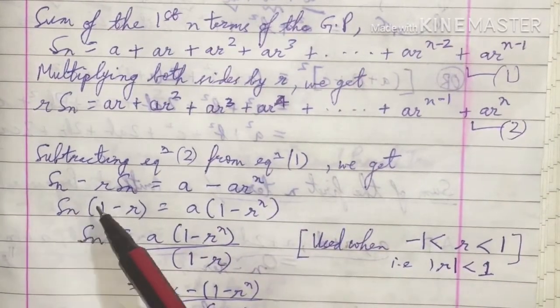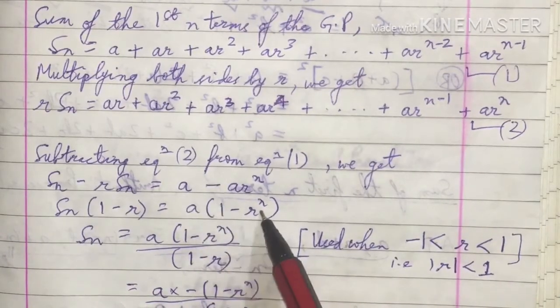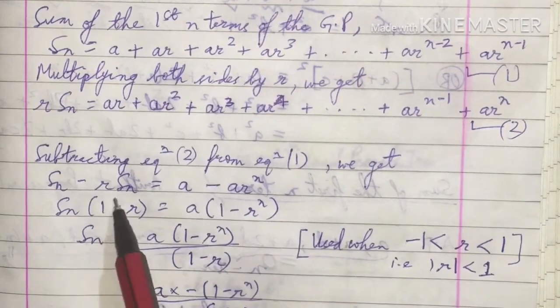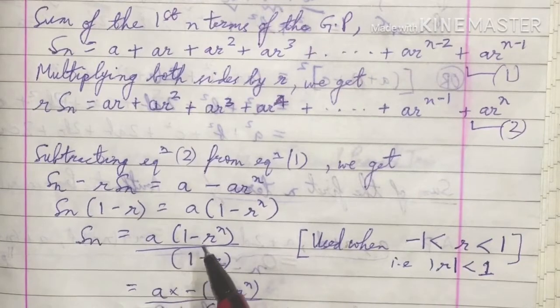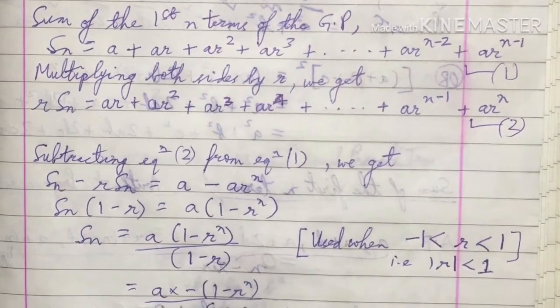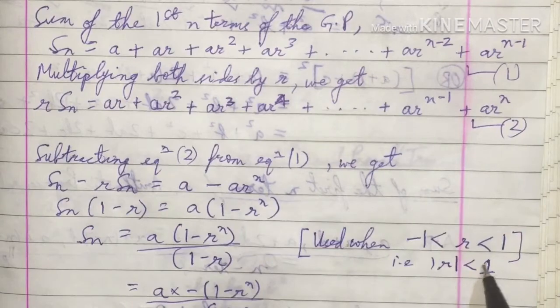Now we take Sn common and we get 1 minus r, and here we take a common, 1 minus r raised to n, and we divide by 1 minus r on both sides to get the first formula, which is Sn equal to a times 1 minus r raised to n upon 1 minus r. Now this formula is used when r ranges from minus 1 to 1. Basically the absolute value of r is less than 1.